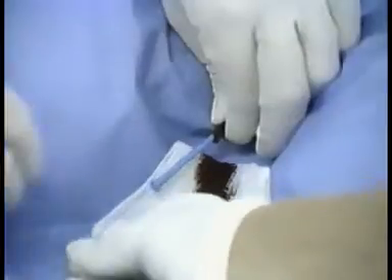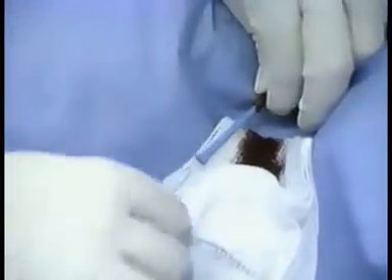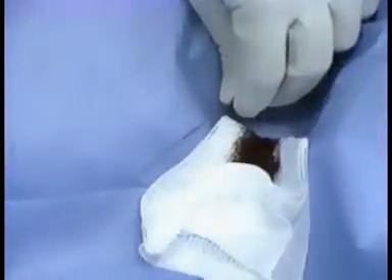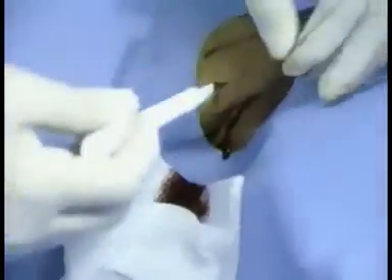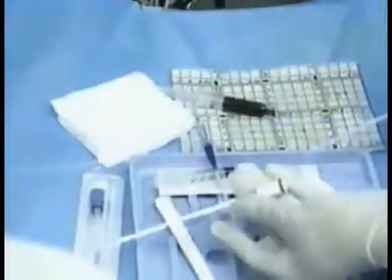Take off the syringe and advance the guide wire through the introducer needle. Never let the whole guide wire enter the patient. Once the guide wire is in, the introducer needle is removed, leaving the guide wire in place. Next, make a small nick in the skin with a scalpel at the entry point of the guide wire.